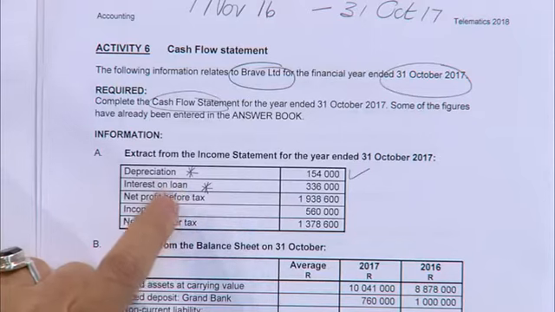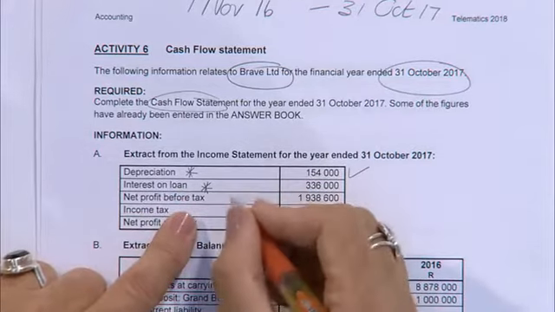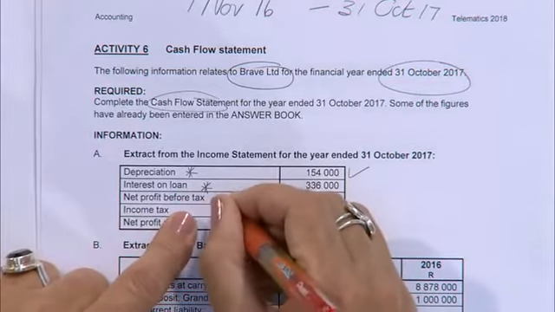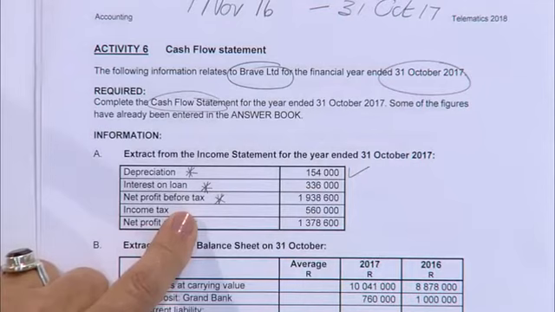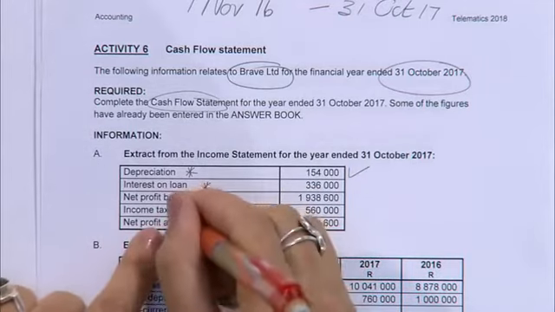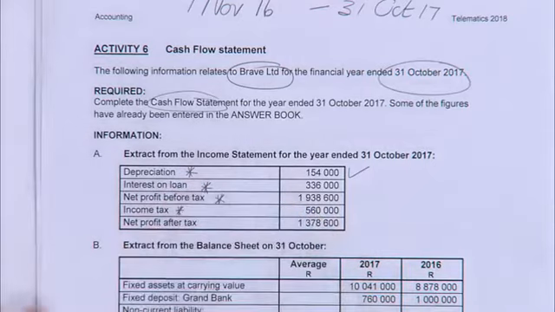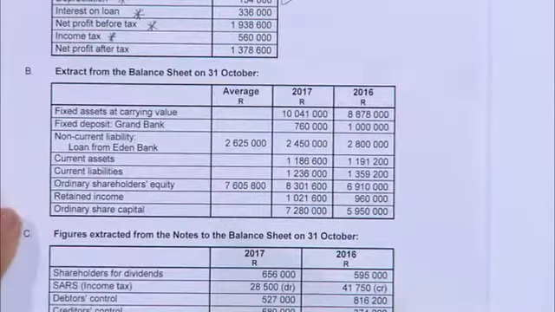Interest on loan. Hopefully, in your class, you're saying to yourself or to your friends, interest on overdraft, and then even interest on overdue creditors. So remember, all interest expense. Right, let's get back to our question. The profit before tax I'm going to use, because that's operations, that's operating activities, and then my income tax. Right. Next piece of information.